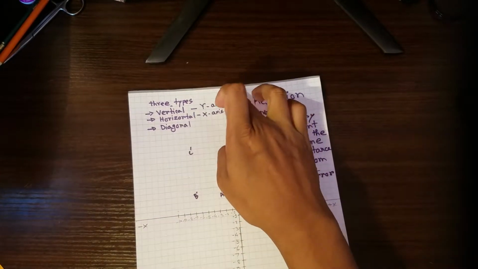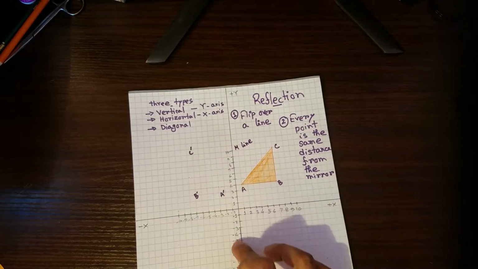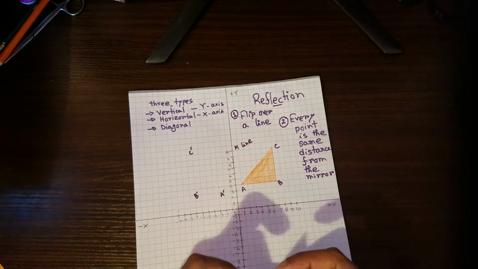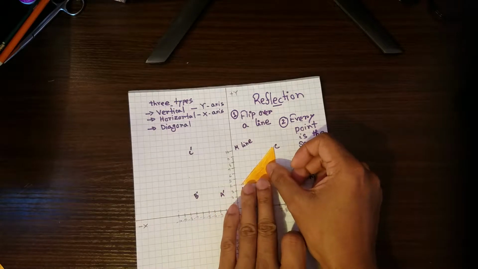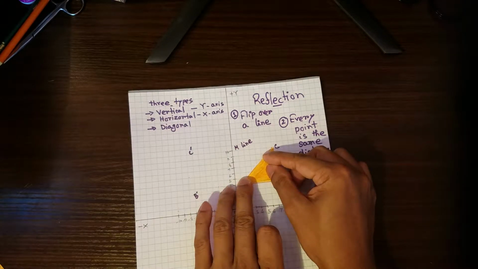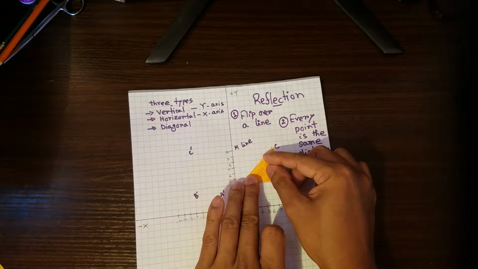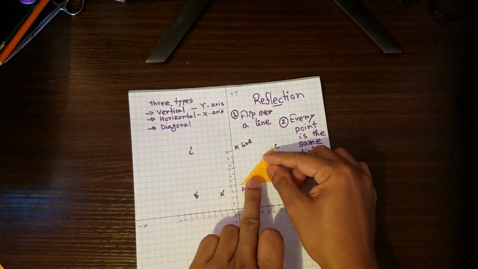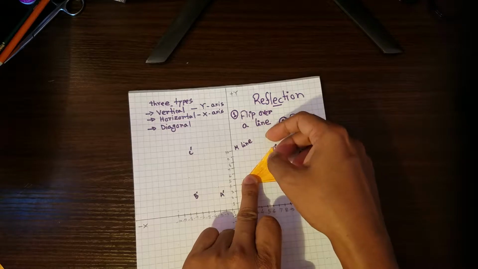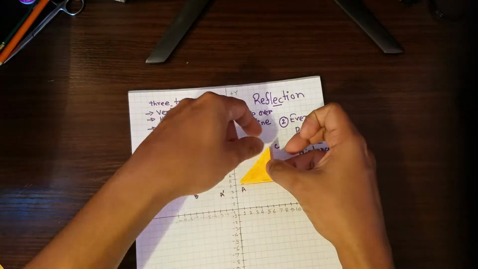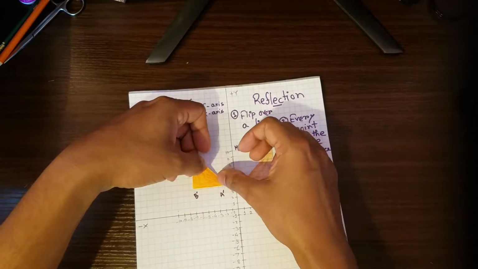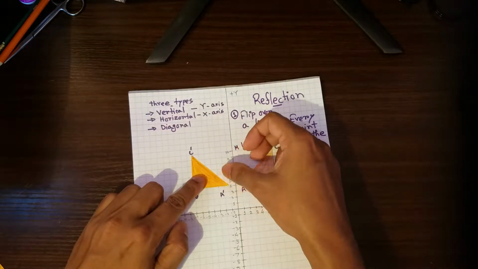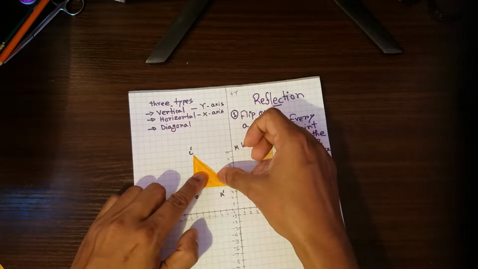So let's say your y-axis is the line. So for example, let me just show you. This is my shape A, B, and C. Now I'm going to reflect it over this line. So let's do the reflection. That means you'll have to flip this over. So let's flip it over and let's place it here.